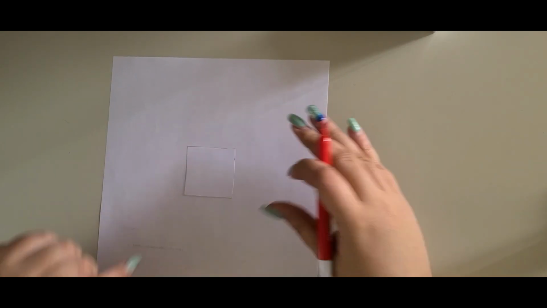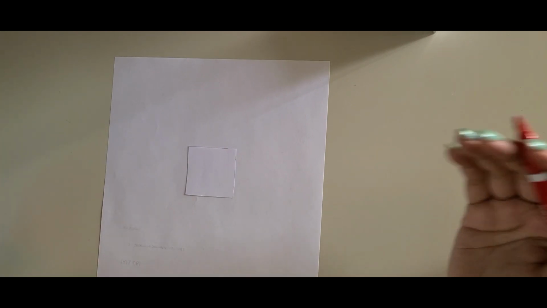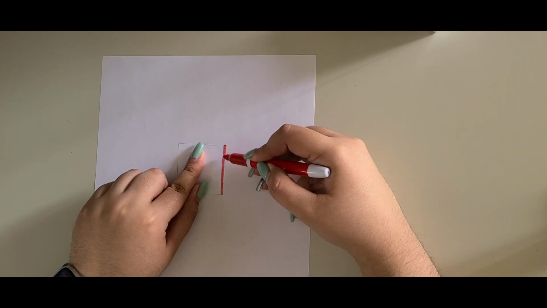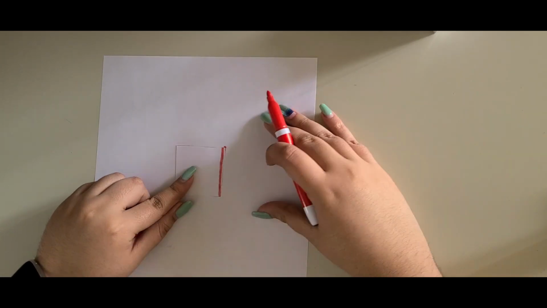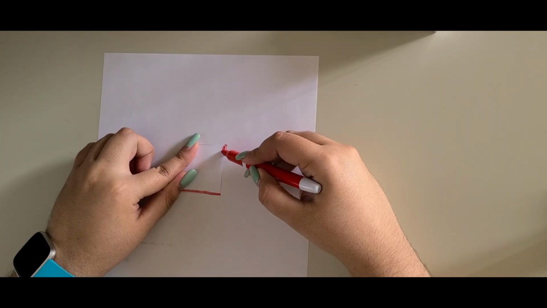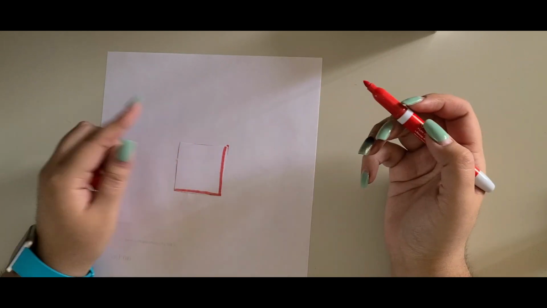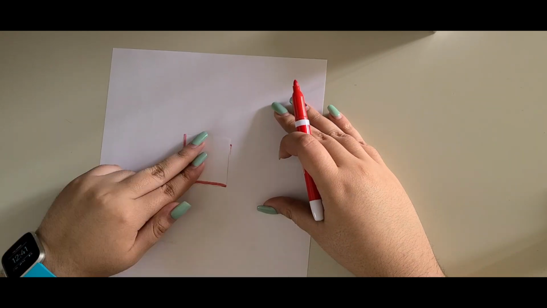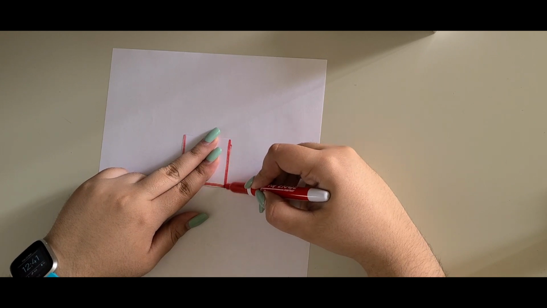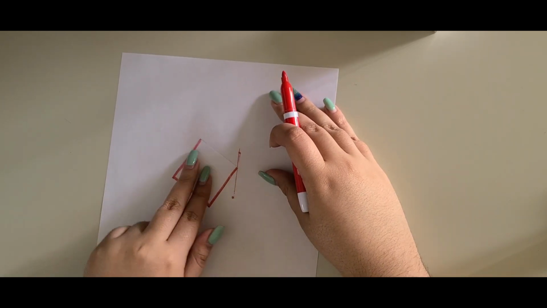So first off, we're going to explore the number of edges a square has. To do that, we're just going to draw along the edge. So now that we've done our first one, feel free to keep a tally on the worksheet that we have provided to you, or you can keep a tally on a different piece of paper, that's fine as well.